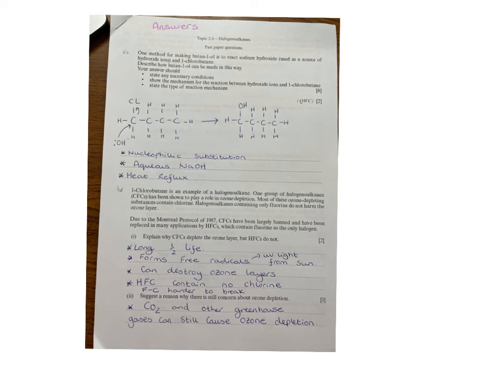State the type of mechanism. It's nucleophilic substitution. You are substituting this nucleophile OH for this Cl. Okay, so a couple of marks come from drawing out this mechanism, and then you've got the marks then. Quality of written communication just means in capital letters.